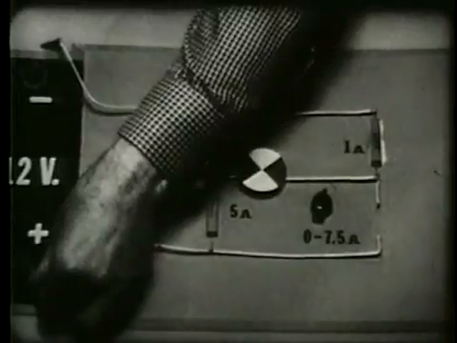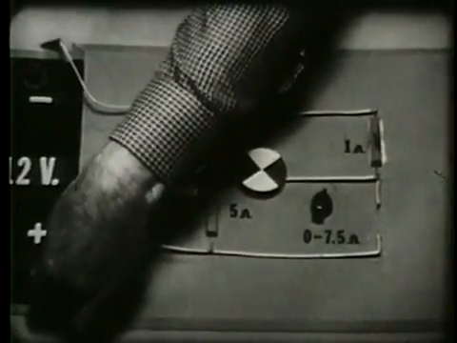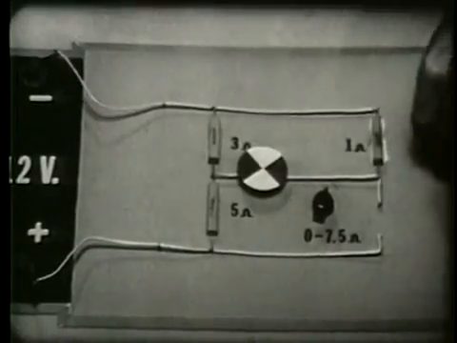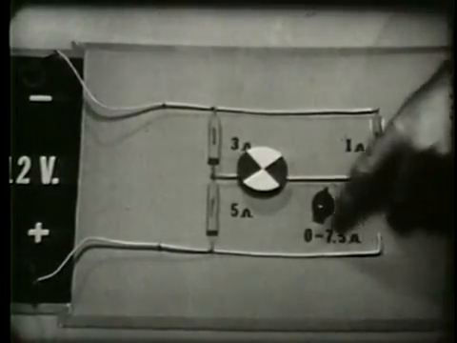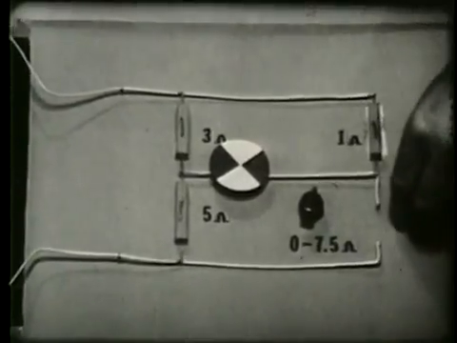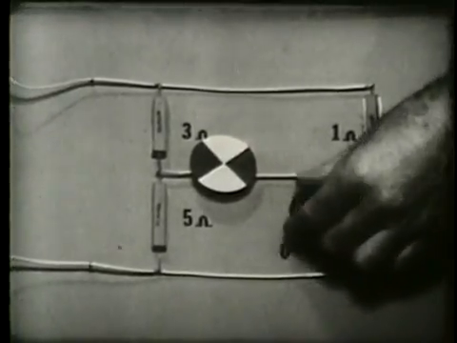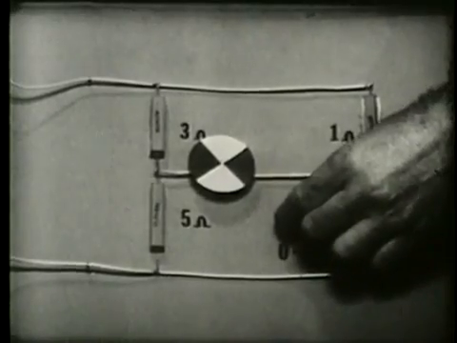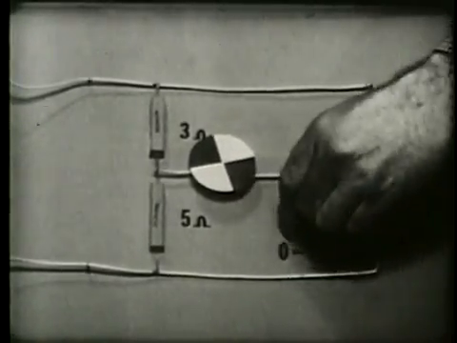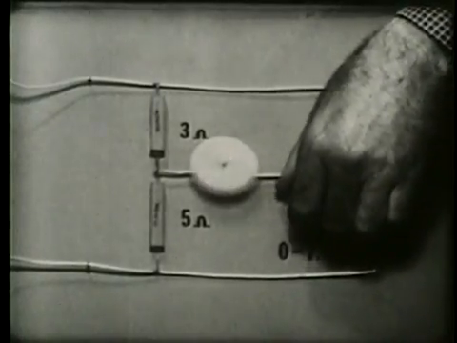Suppose that this motor is a motor used to correct the trajectory of a missile. When the missile is on course, the bridge is balanced and the motor does not turn. Any deviation from the proper course will unbalance the bridge and cause the motor to turn.